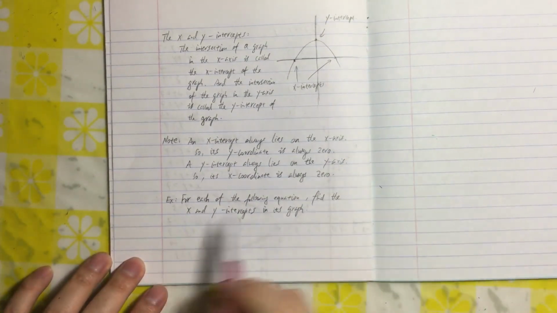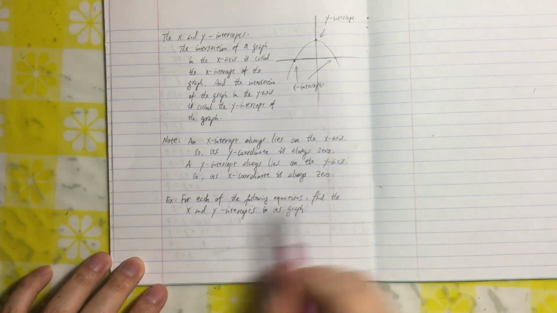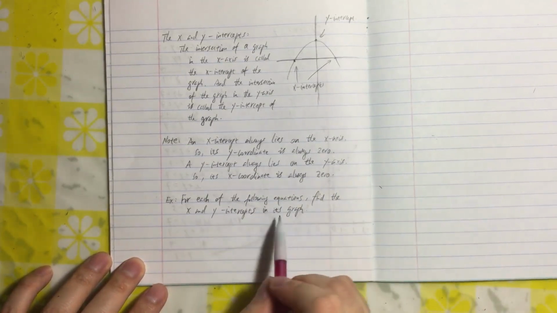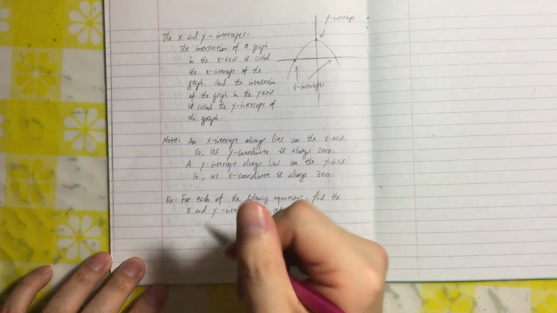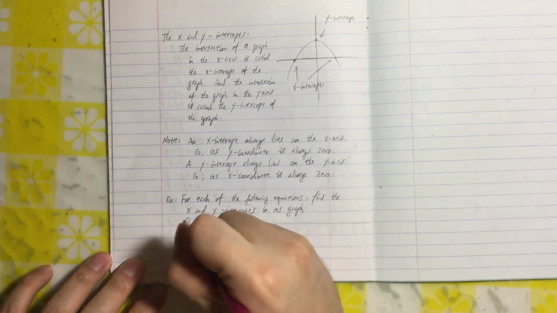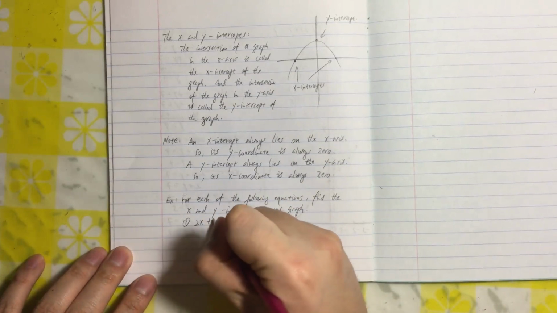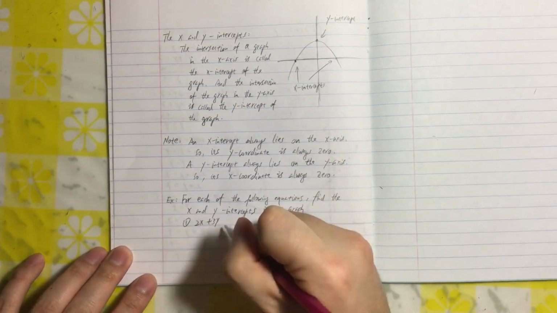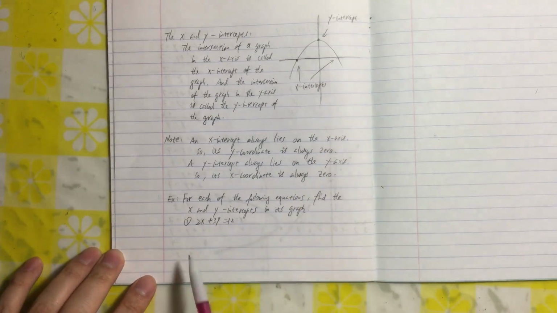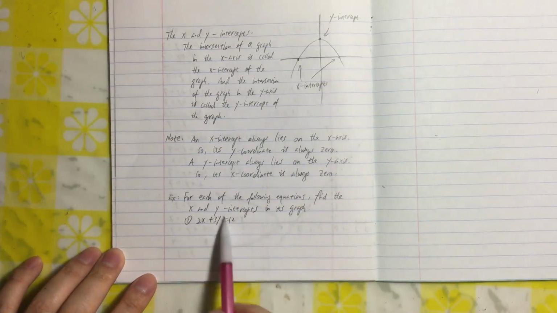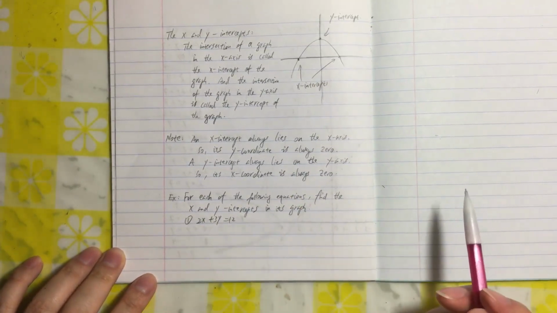For each of the following equations, find the x and y-intercepts in its graph. First example, 2x plus 3y equal to 12. How do we find the x and y-intercepts on the graph of this equation?